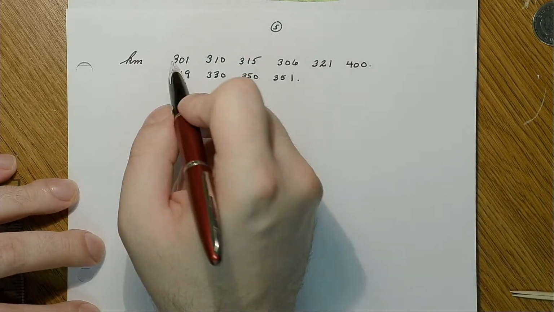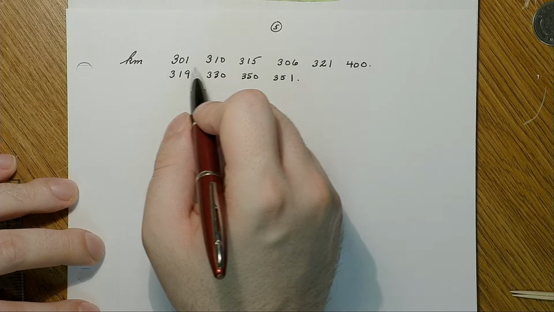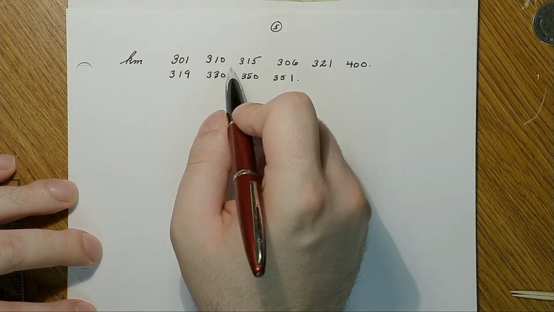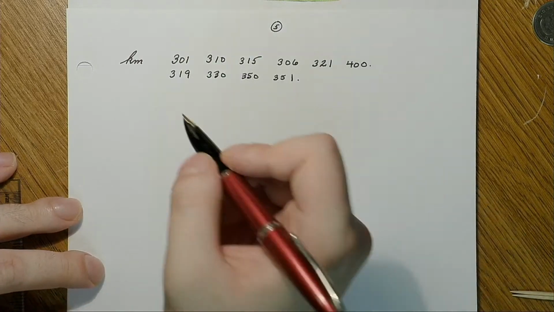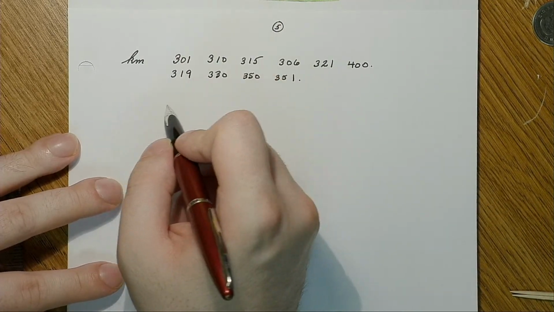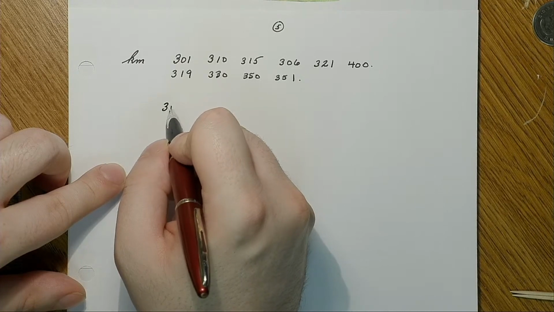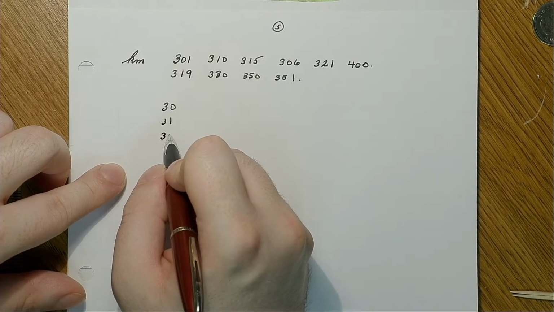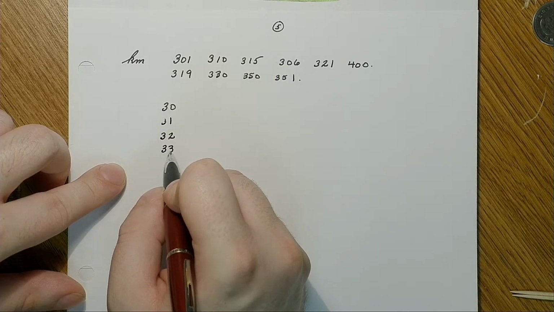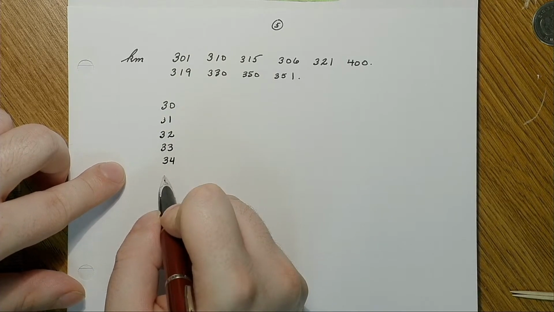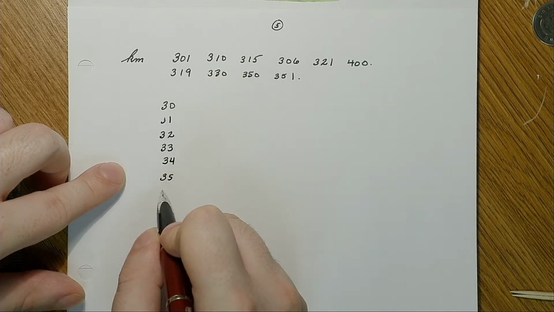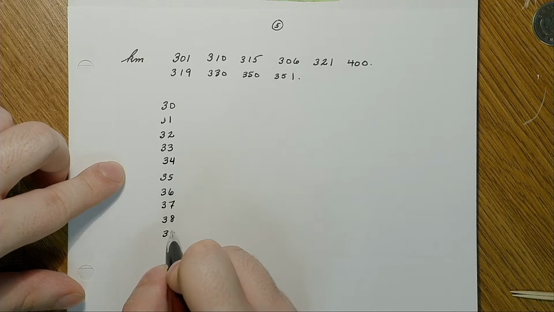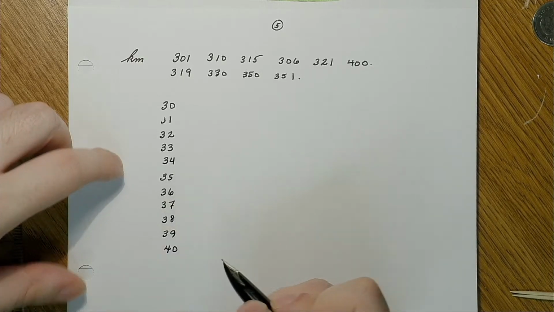What I'm seeing here is a lot of repeated digits in the first two places. So I'll do 30, 31, 32, up to 40 here.